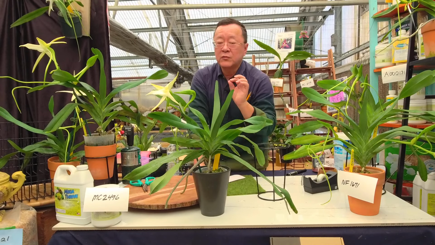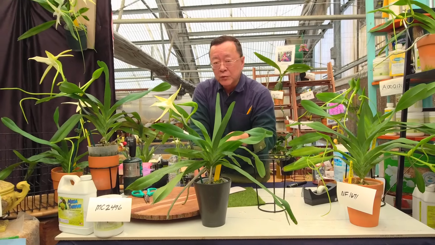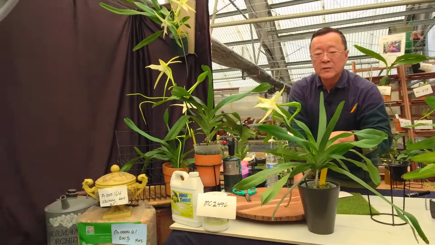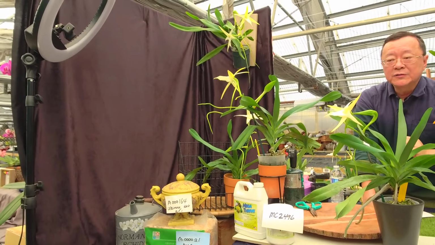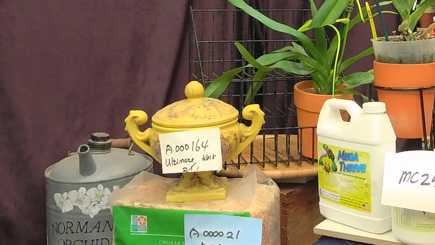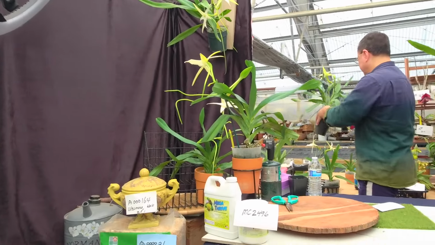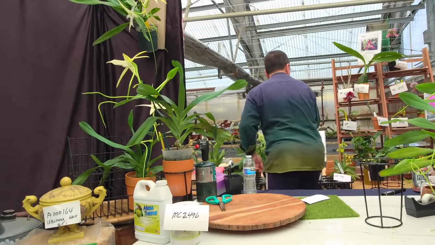If you don't have it, grab one, because many of you are new. This Keiki paste is what I call insurance, so that you can make a copy of your very, very treasured orchid. It's very rare, but you can use the Keiki paste to get multiple Keiki. Okay.